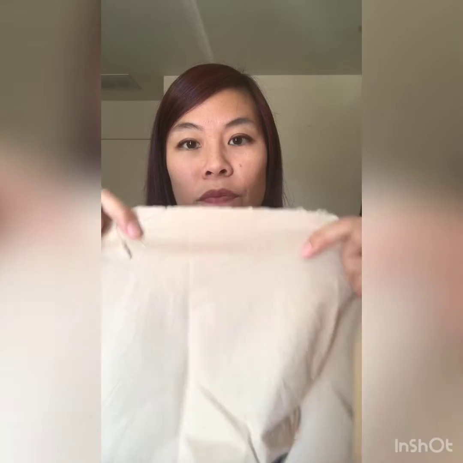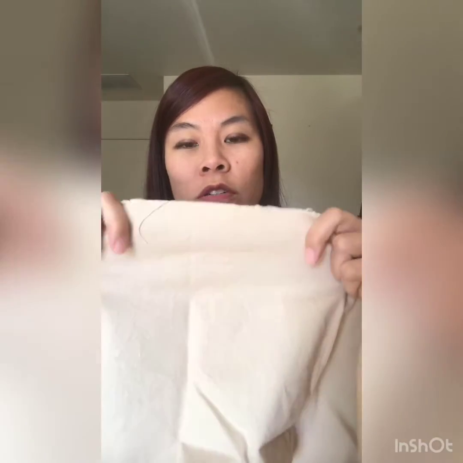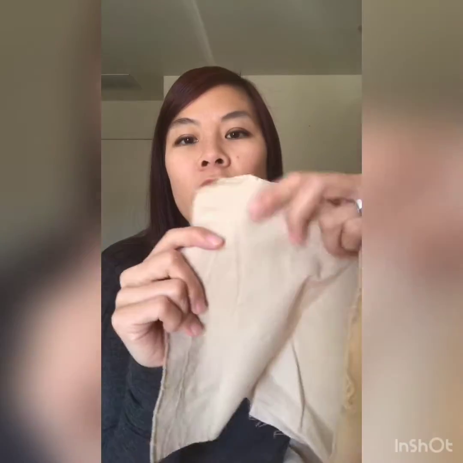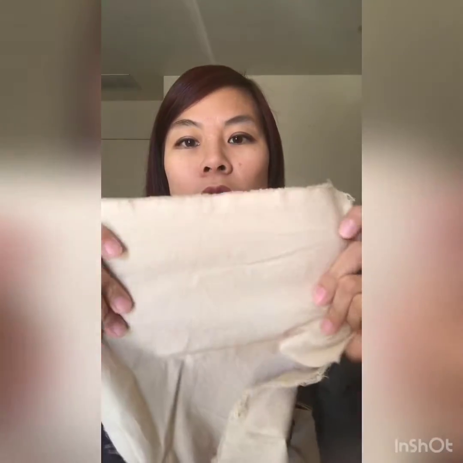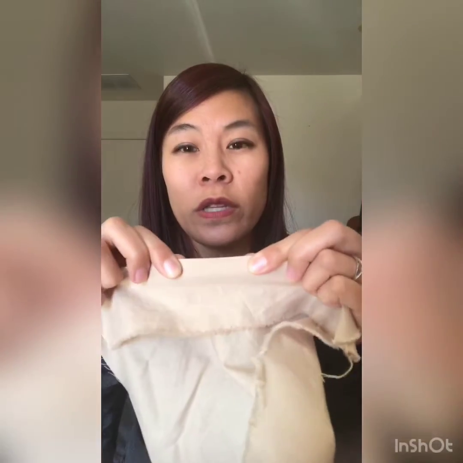And you can see there's not really any stretch, and here's the selvage, and so the grain line goes this way. So when you pull on it, there's not really any give. And then if you do it this way with the selvage, there's really not any stretch.